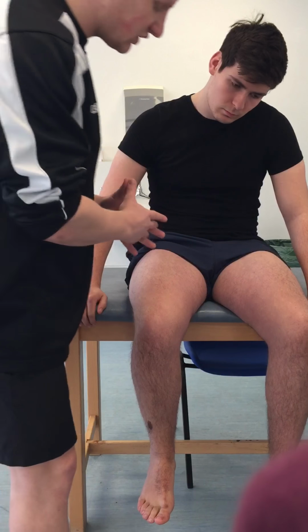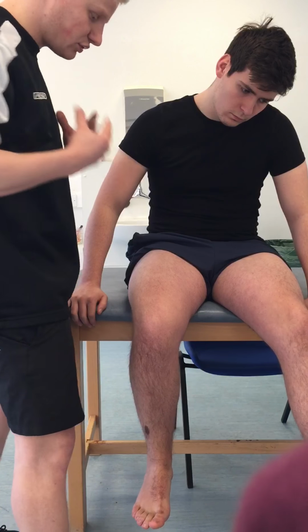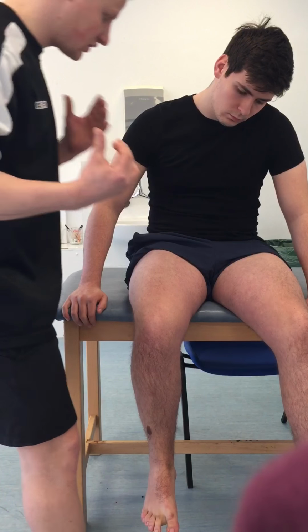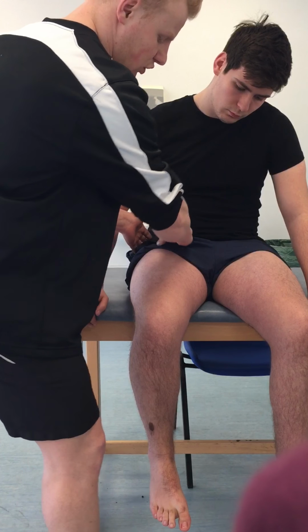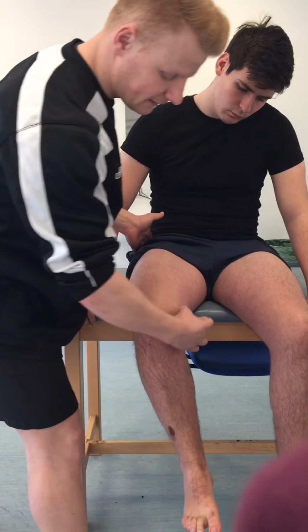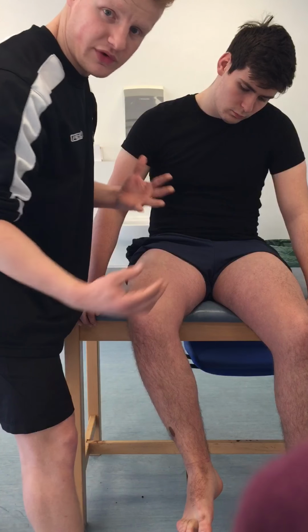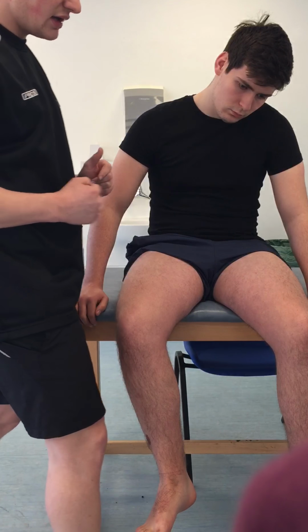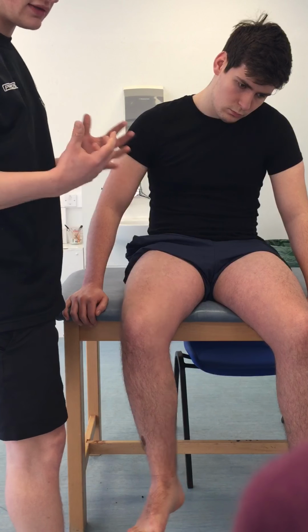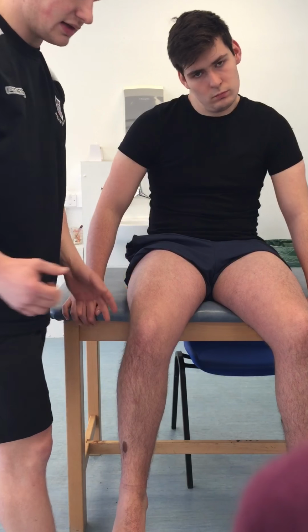Now we'll talk about the medial. We've got the sartorius and gracilis. Sartorius originates from the anterior superior iliac spine and comes down and hugs the vastus medialis all the way down to the medial aspect of the tibia, otherwise known as the pes anserinus tendon. And what this does is it laterally rotates the hip and also flexes the hip, but also flexes the knee also.